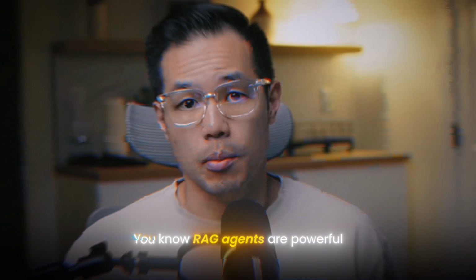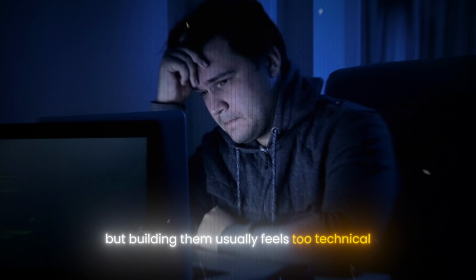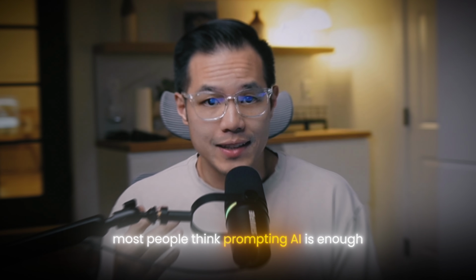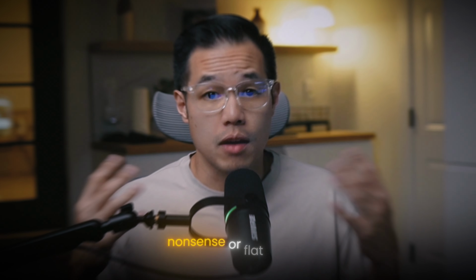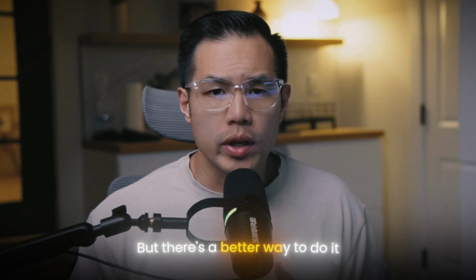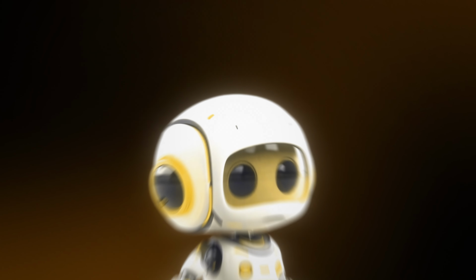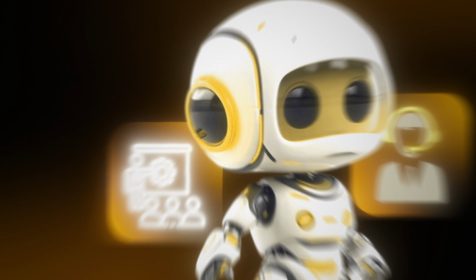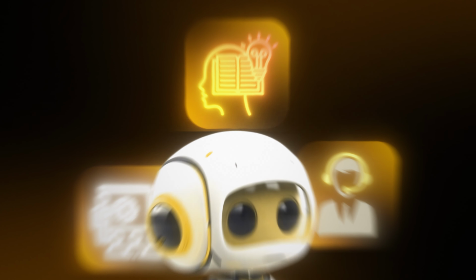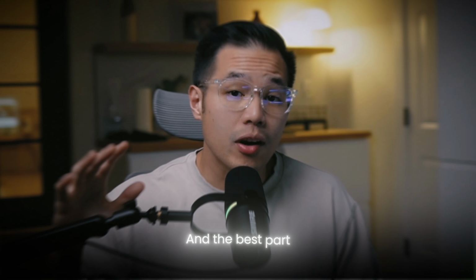You know RAG agents are powerful, but building them usually feels too technical. Most people think prompting AI is enough, but half of the time it spits out nonsense or flat out lies. But there's a better way to do it where you'll actually have a RAG agent running things like customer support, training and onboarding, or information based on companies' internal knowledge base. And the best part, it's so easy that someone with zero experience can build it.